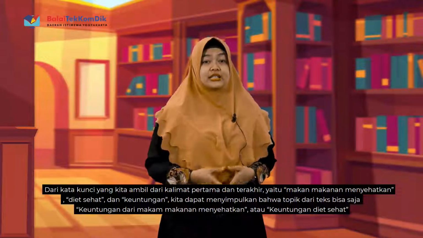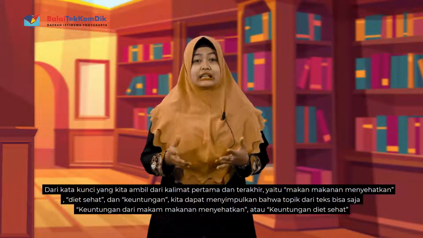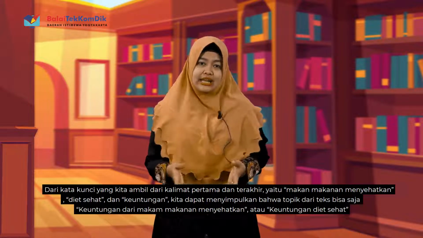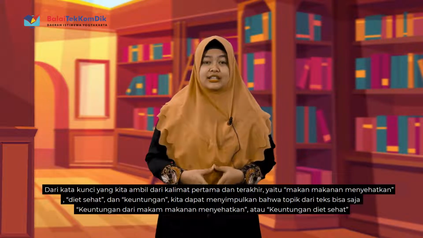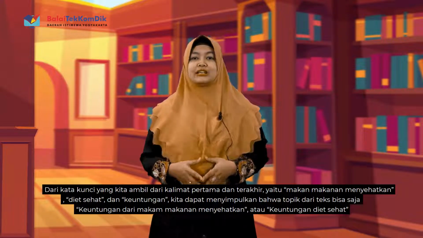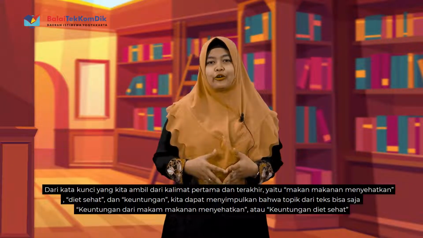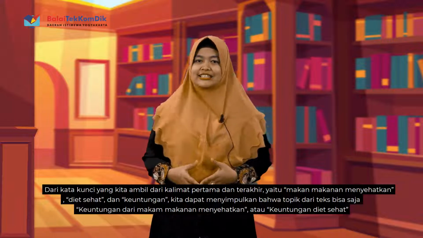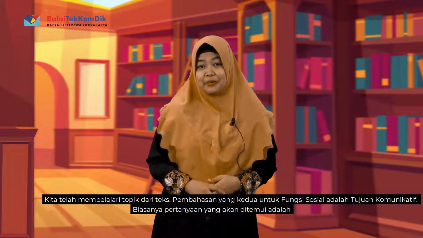From the keywords that we take from the first and the last sentence, those are eating healthfully, healthful diet, and benefit, we can conclude that the topic of the text could be the benefit of eating healthfully or the benefit of a healthful diet. That is how we learn about the topic of the text.